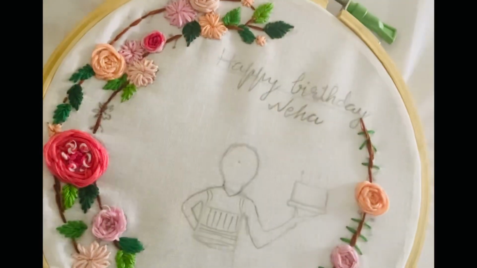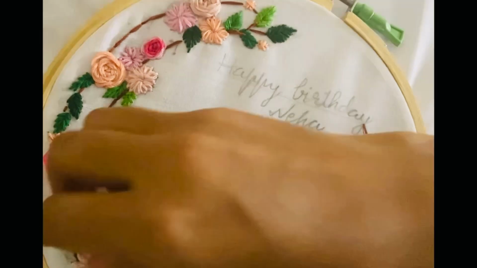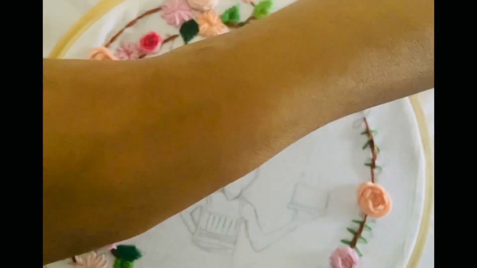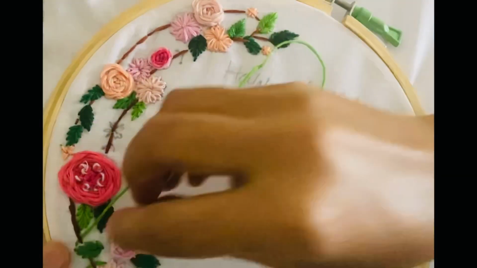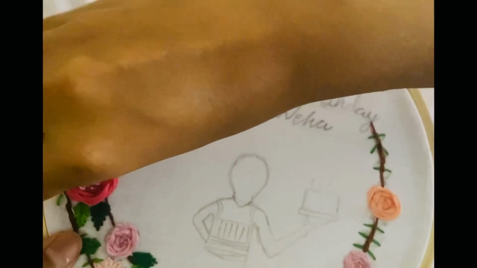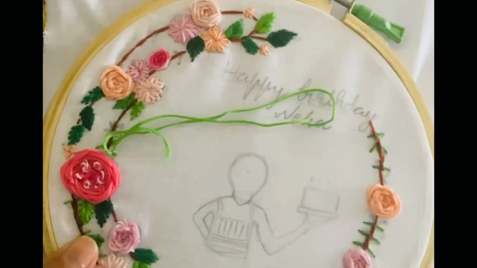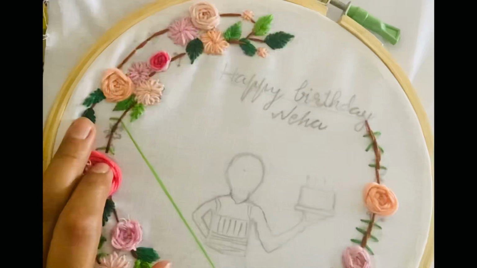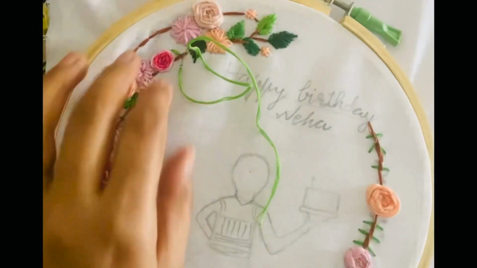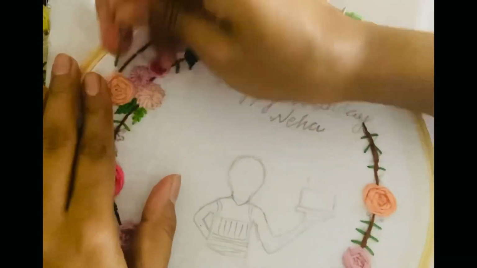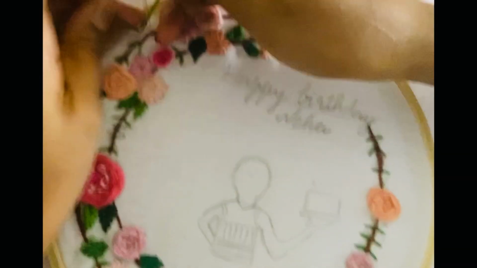Now after finishing with the brown color, you can see there are some outlines over there. So I'm filling all those patterns with the lighter shade of green color. You can see here, this is how I have created it. I will finish it up by giving it good lighter shades of color. And then after completing it, I will also use another pattern, like another flower.